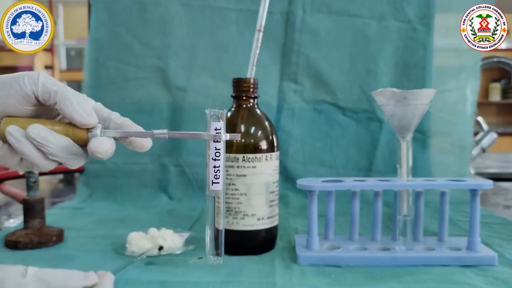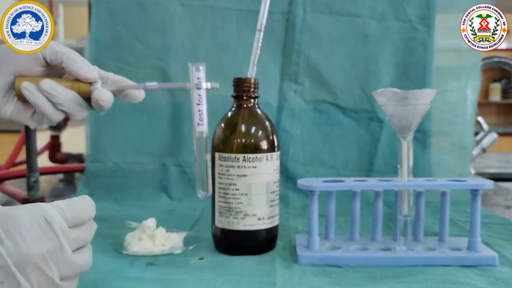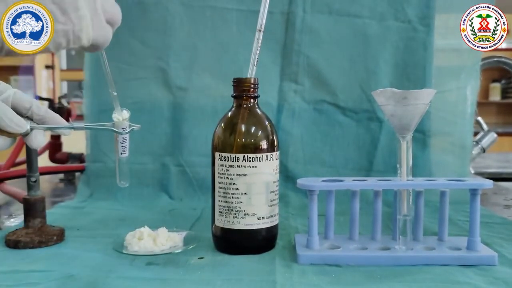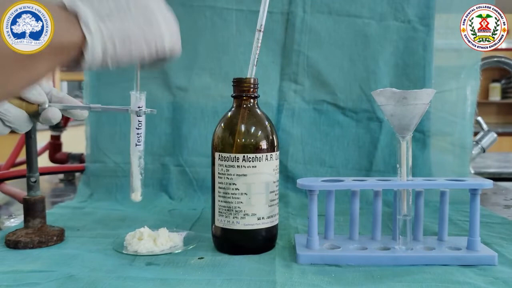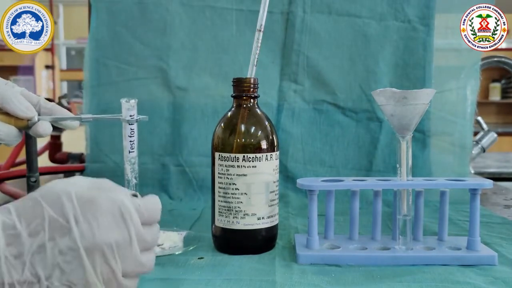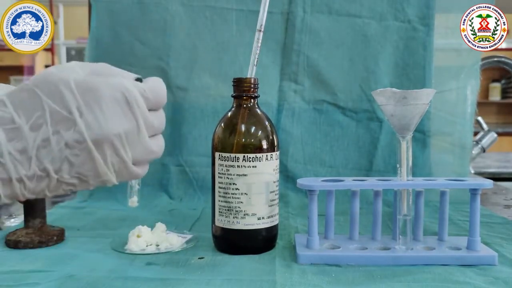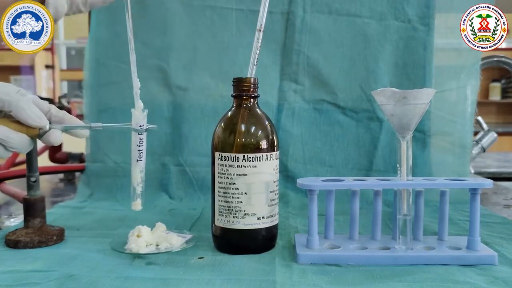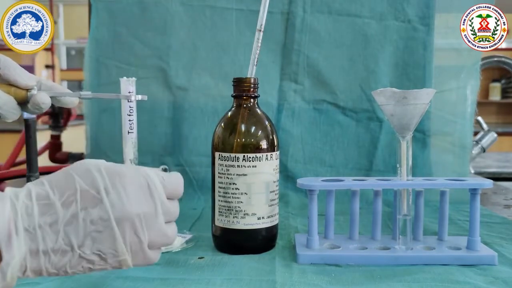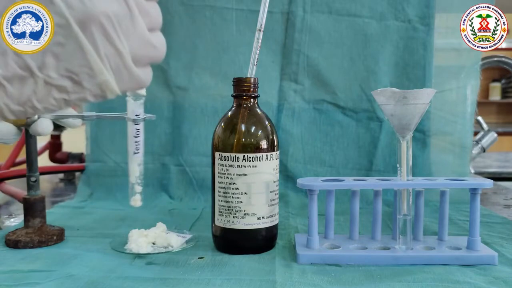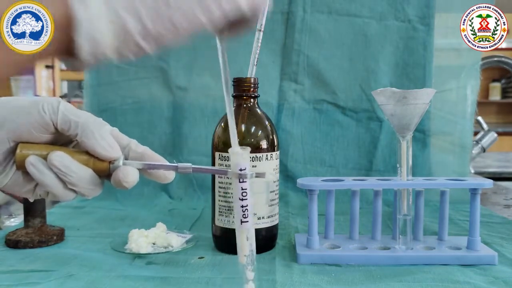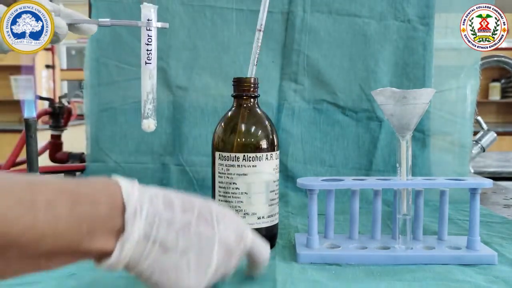From the precipitate obtained from the milk separation, we are going to do the test for fat. For this, we are going to take the precipitate and dissolve the fat. A little of the precipitate is taken.